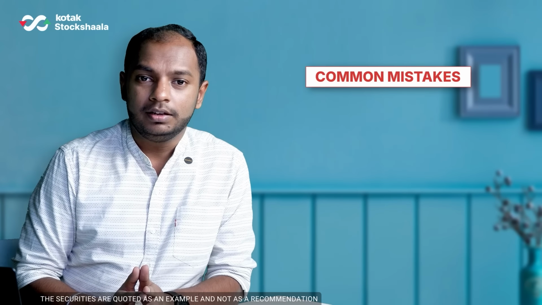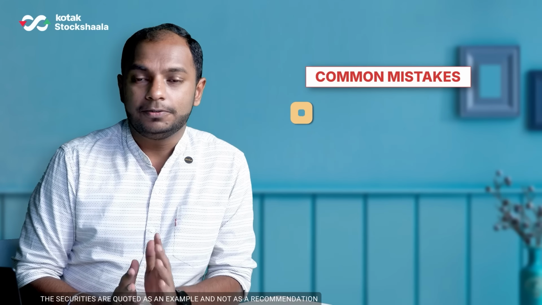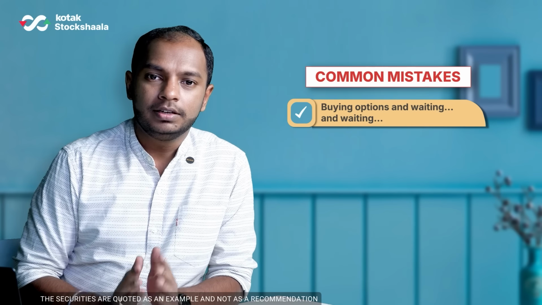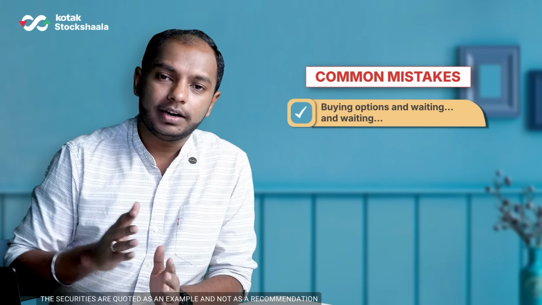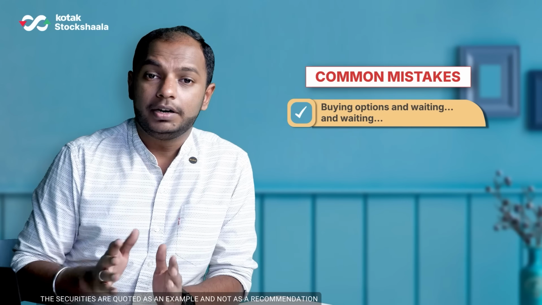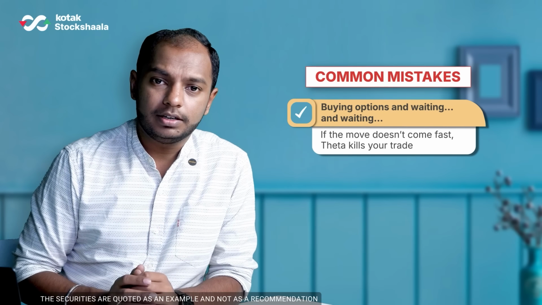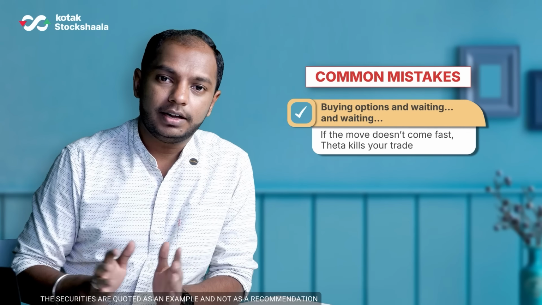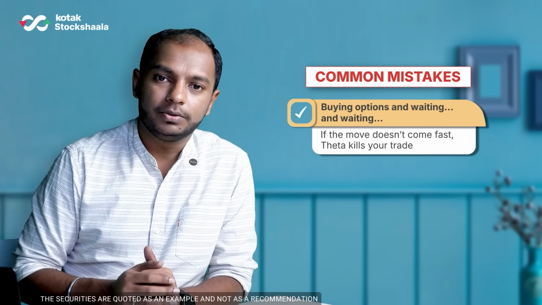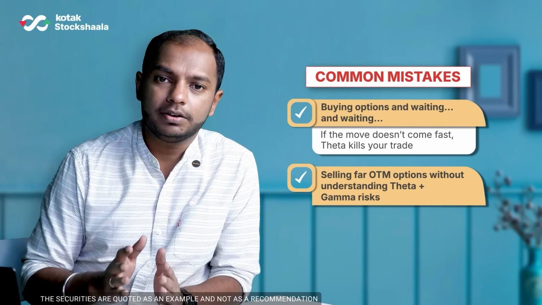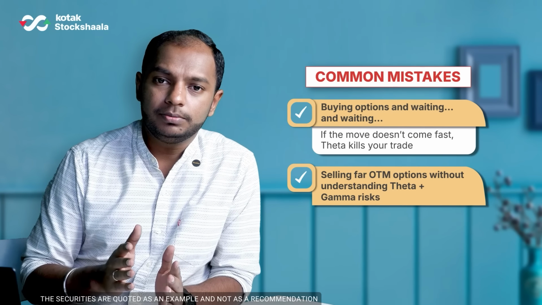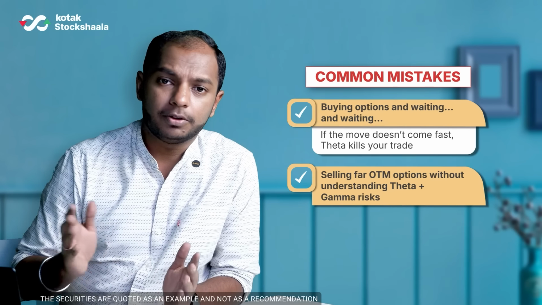Here are a few common mistakes that most traders make ignoring theta. The first one is that option buyers enter into a contract and keep waiting and waiting for the right kind of direction and move. But unfortunately, if the move doesn't come, then theta kills their entire premium, making them go into complete losses. Many traders buy FAR OTMs because they are cheaper and assume that they are going to make money one time or the other.